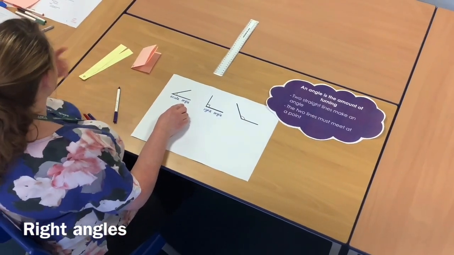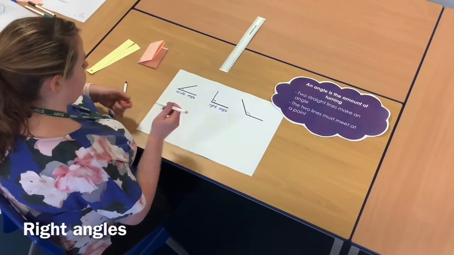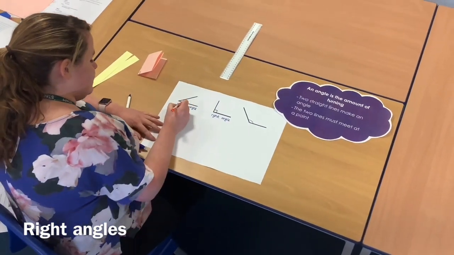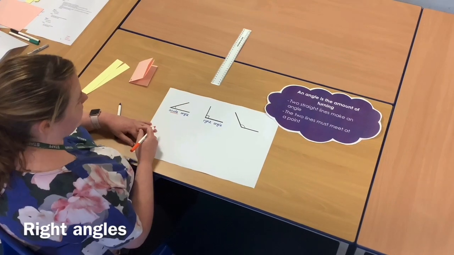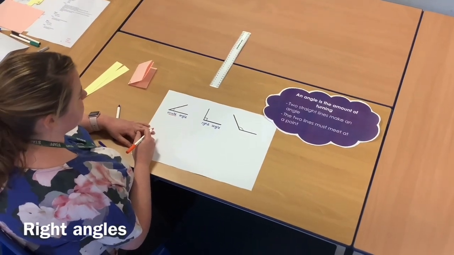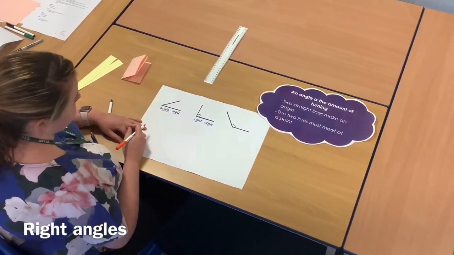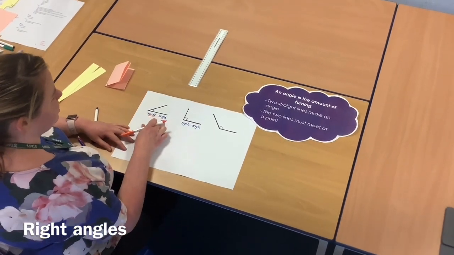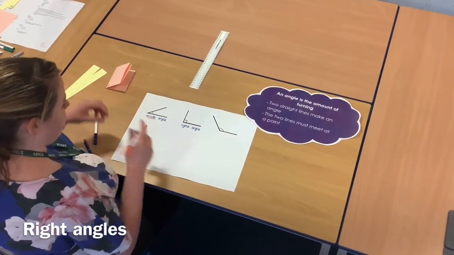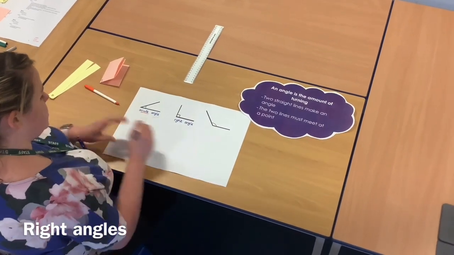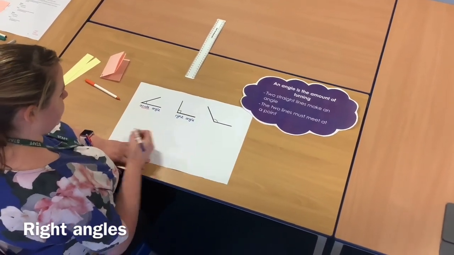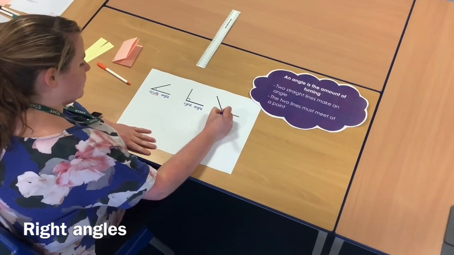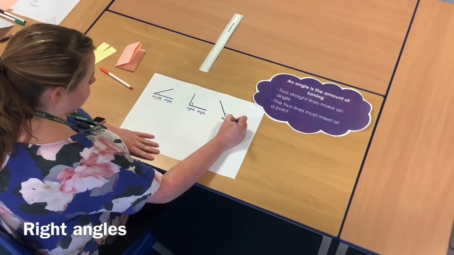People have different ways of remembering it. The way that I remember it is it's got cute in it. If I think of something cute, it's normally a tiny puppy or a kitten, so something small. So if I think of an acute angle, I think of something small. This angle, which is obviously bigger than a right angle, is called an obtuse angle.